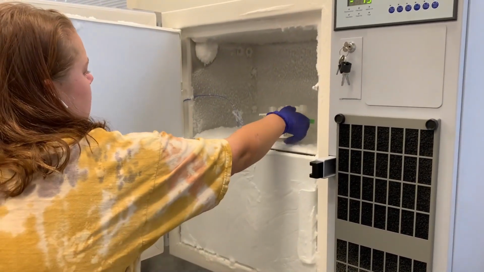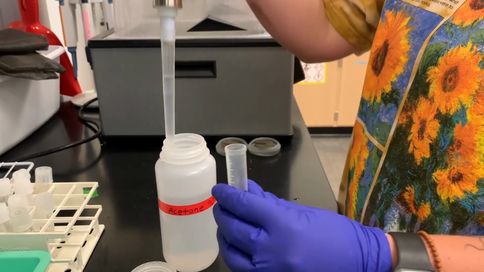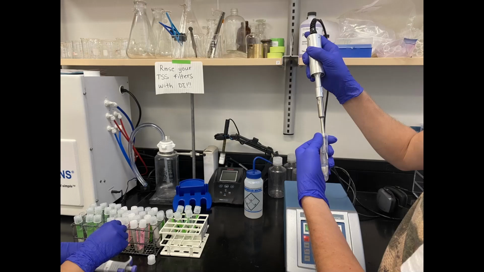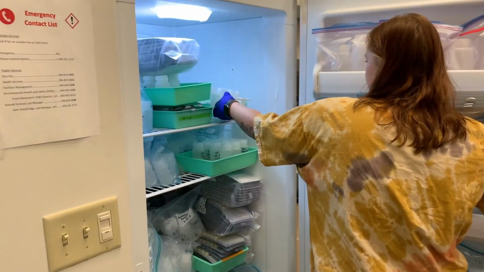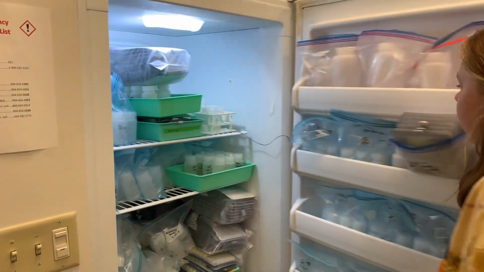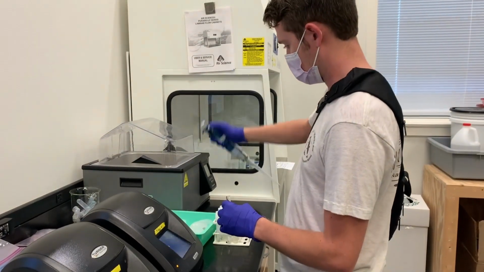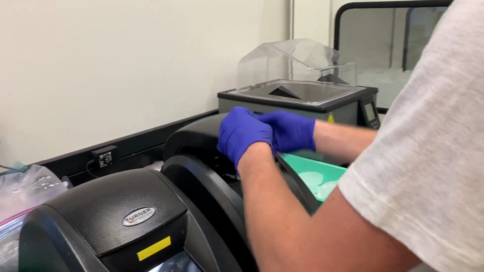Once ready for analysis, the filters were removed from the freezer and 8 milliliters of 90% acetone was pipetted into each test tube. After the addition of the acetone, each test tube was sonicated to break up the chlorophyll cells. The test tubes were then placed into a normal freezer for 24 hours. After the 24-hour period, the samples were removed from the freezer, brought to room temperature, and the fluorescence was taken using a fluorometer. Final values were then calculated in Excel.